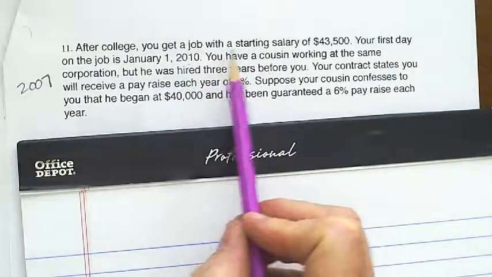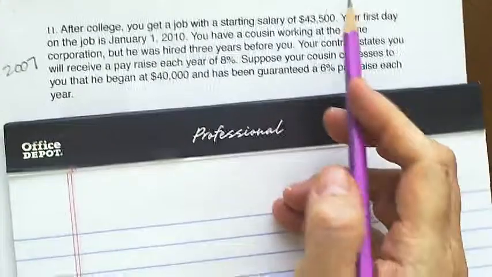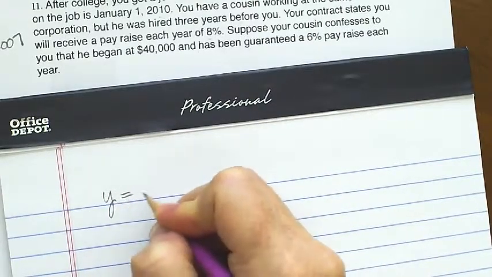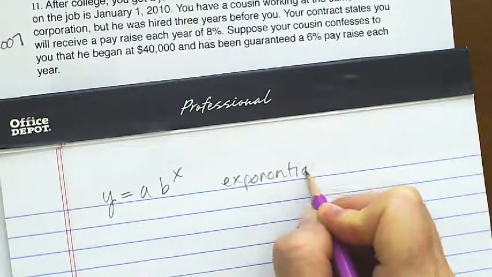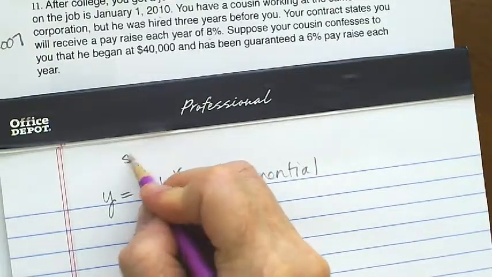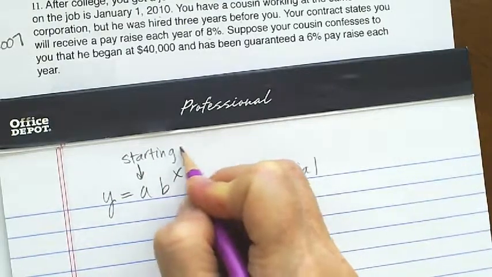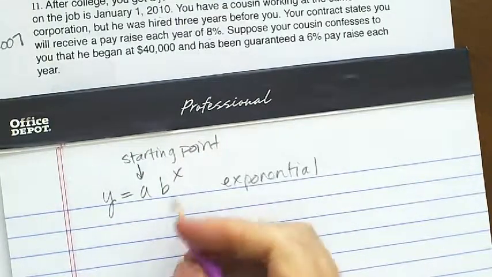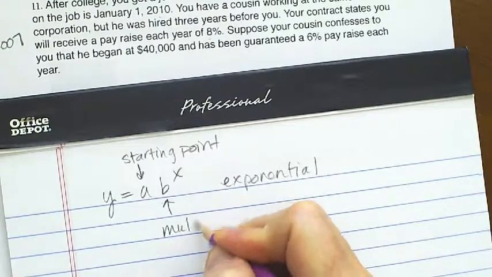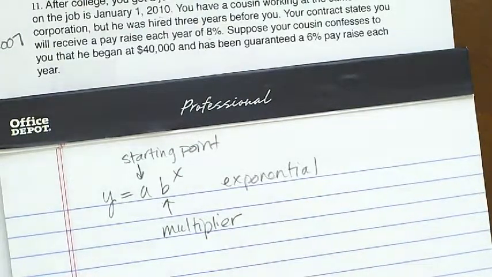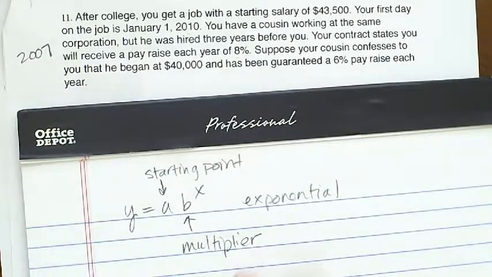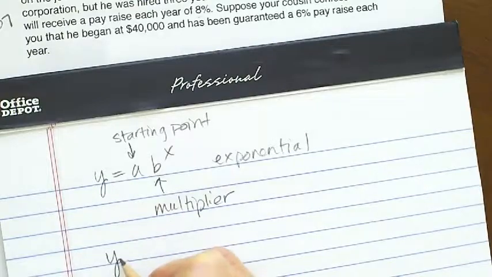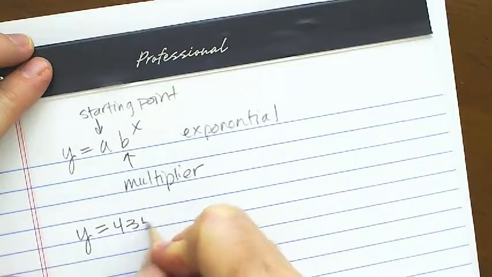Okay, so your job starts at 43,500. We know this is going to be exponential. Y equals a b to the x. And we know that this is going to be your starting point. And we know that this is going to be your multiplier. So if you're starting at 43,500, then your starting point is, so y equals 43,500.